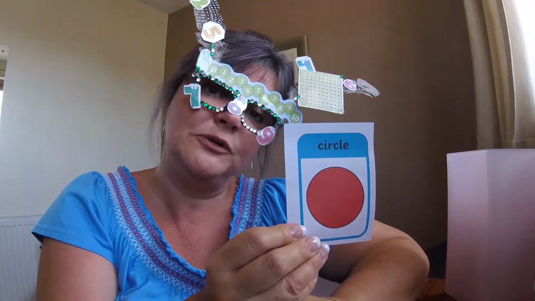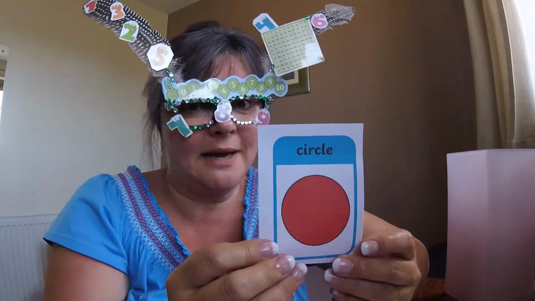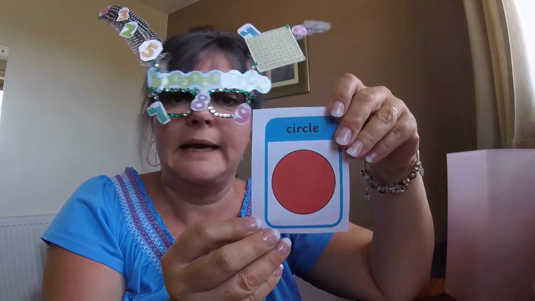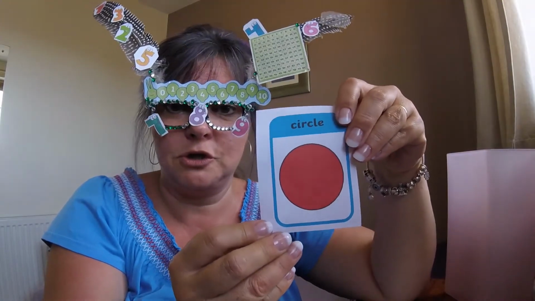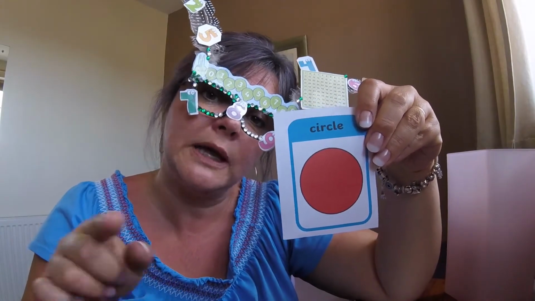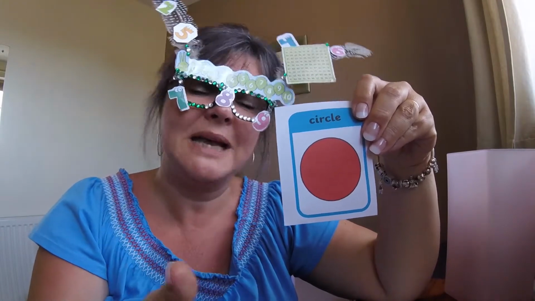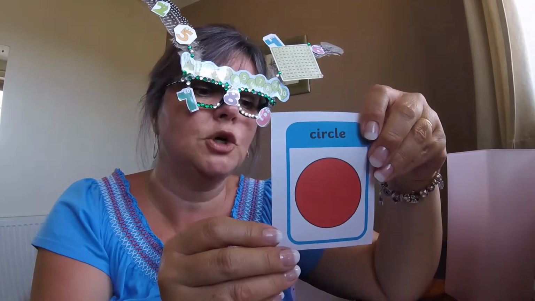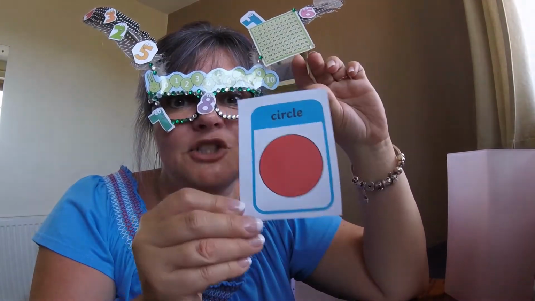I've actually looked for some circles in my garden, so I would like you to have a shape hunt today. You can either look in your house, and if you haven't got a garden then you will have to look in your house, but if you have got a garden and this beautiful sunny weather, you might decide that you want to look in your garden just like I did. Or you might want to look in both. It's entirely up to you. But today's shape that we're looking for is circles.